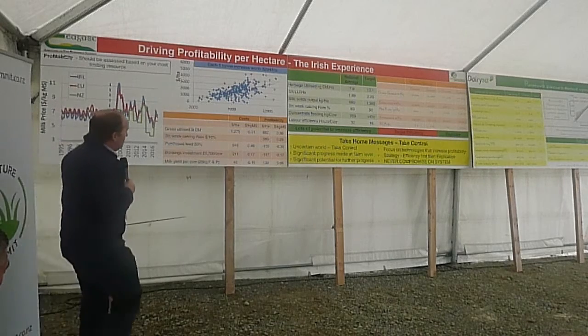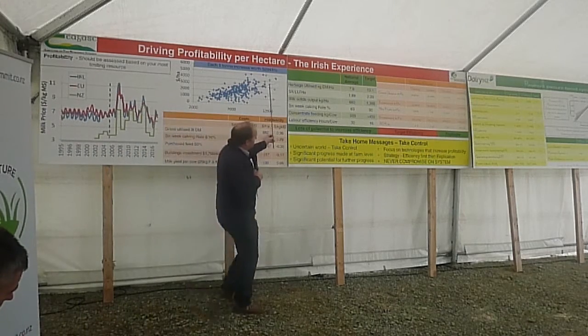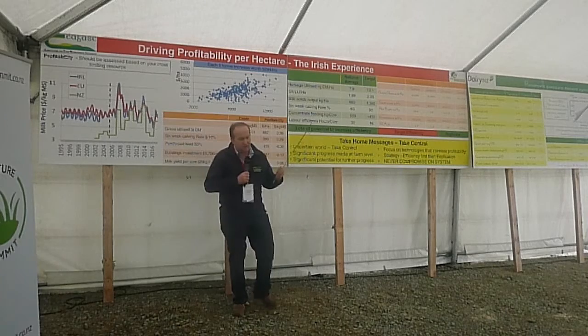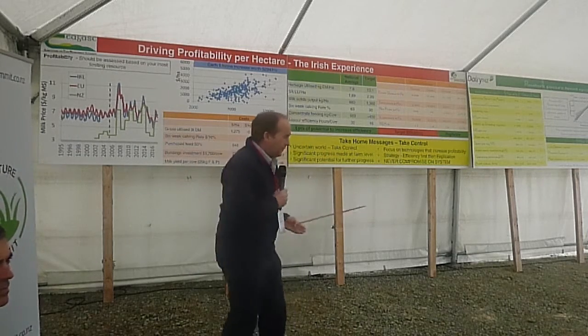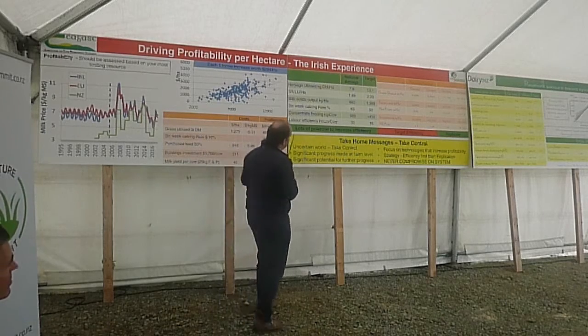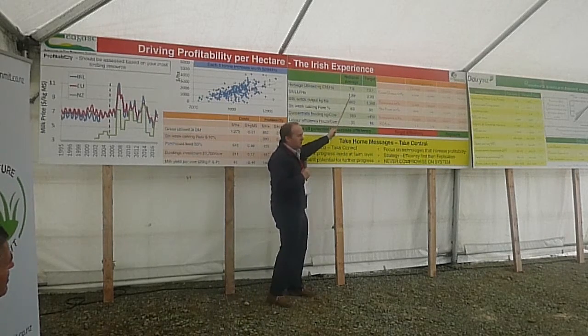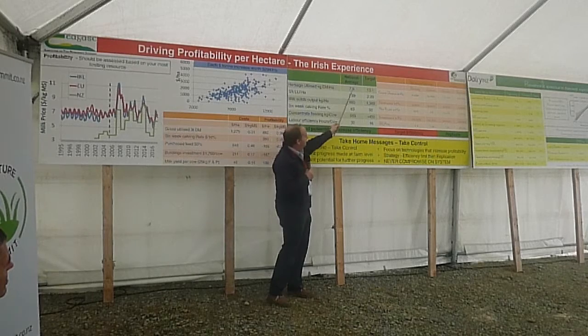So then, just as we go along and take a picture of Ireland, you might have got a sense from us over the last couple of days that we're very positive about our dairy industry in Ireland, given where we are nationally. And Brendan put this up yesterday, but it's not hard to remember. We're still only utilising 7.8 tonnes of grass.